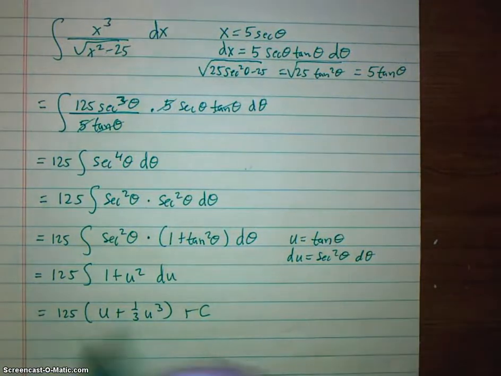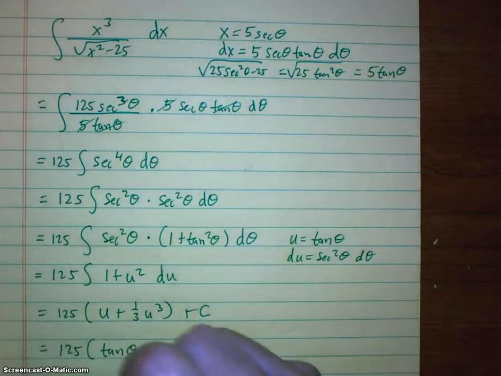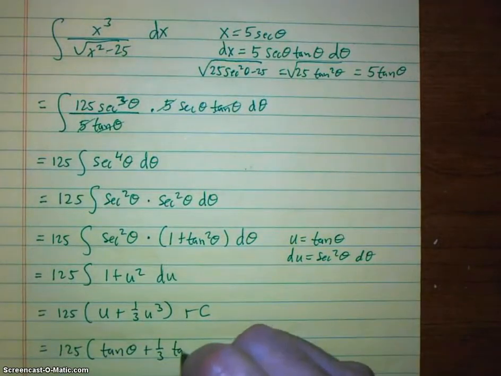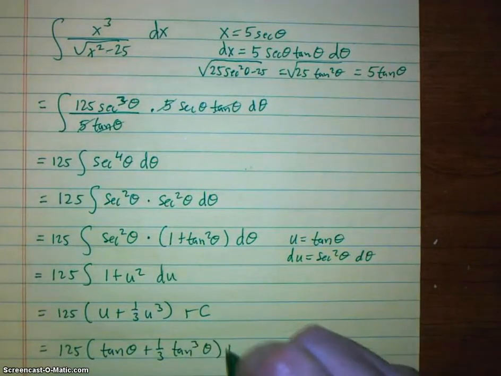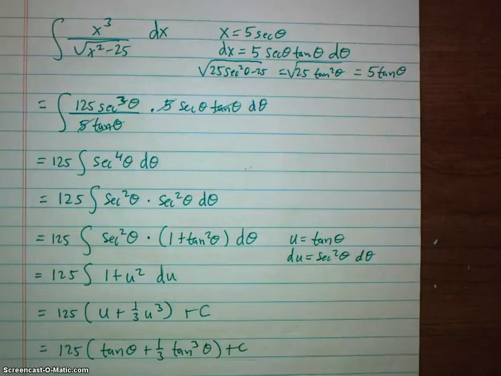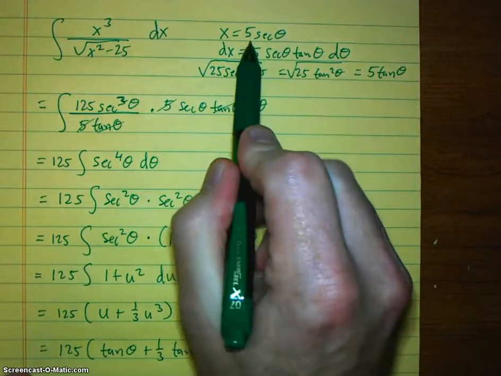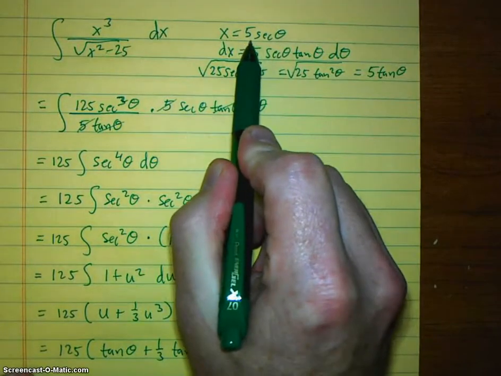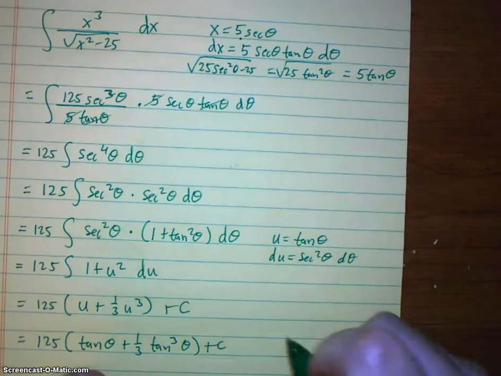Got to plug our thetas back in. 125 tangent theta plus 1/3 tangent cubed theta plus c. And almost there. Now we got to plug our x's back in. So we come way back up here. Secant theta is x over 5.